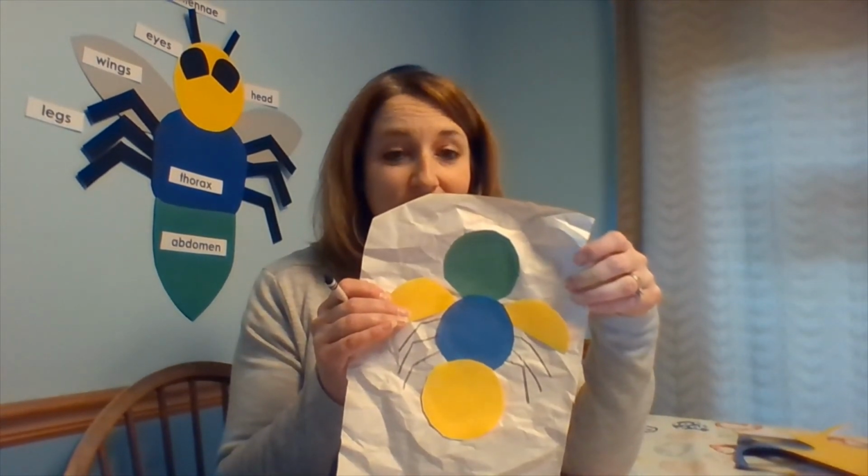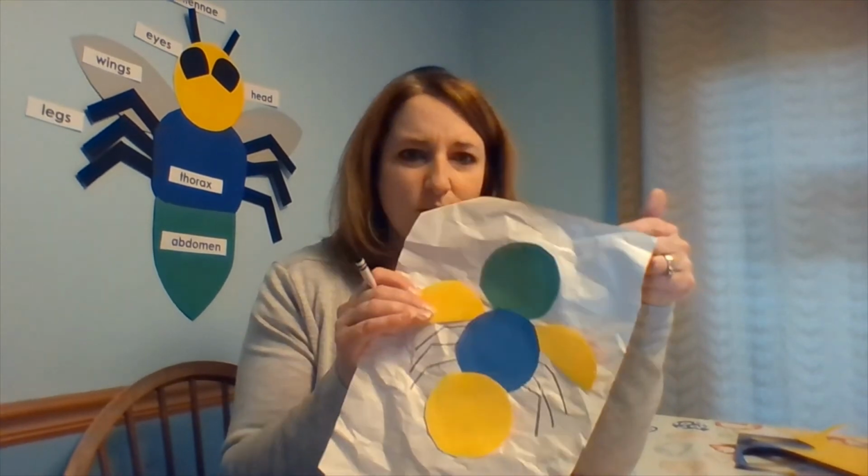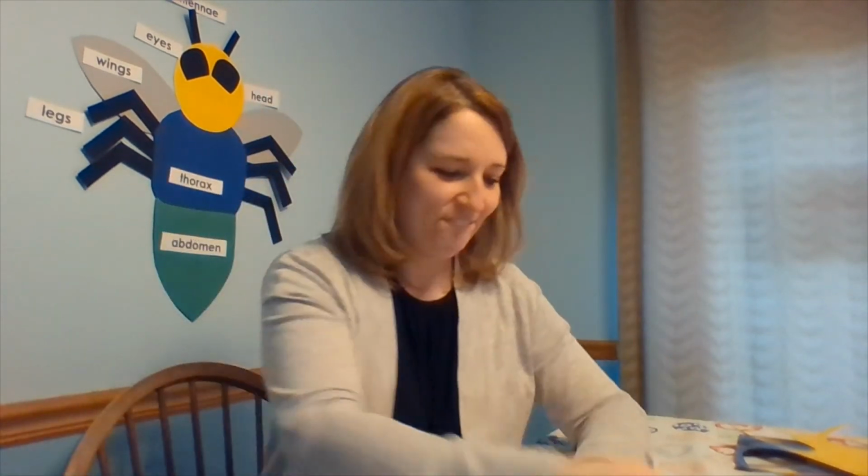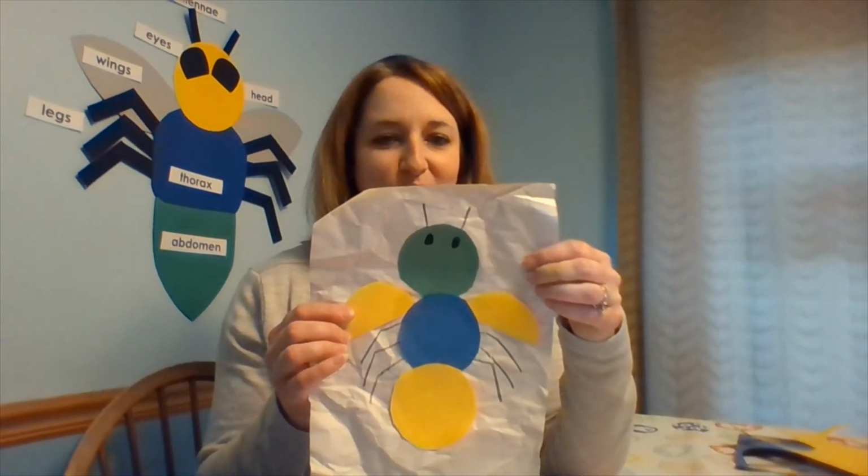Is that an insect? Well, we still need a couple parts, right? He needs some eyes. I'm going to color some eyes on here. And then he needs the antenna, or antennae. So, there's my insect. But my insect's going to be a happy insect, so I'm going to draw a smiley face.